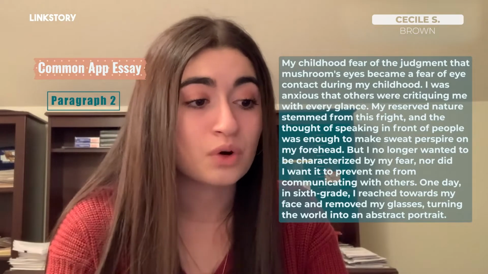So I basically described my fear in the second paragraph to explain why I was afraid of it. But instead of just saying it made me uncomfortable and that I didn't like eye contact, I explained how it affected me, saying like, oh, sweat's perspiring from my forehead, I'm super anxious. These details make a huge difference. It's all part of the show-not-tell narrative. It makes a big difference when you explain why you're afraid of something rather than just saying you were, because it helps the reader make those connections and justify what you're saying.